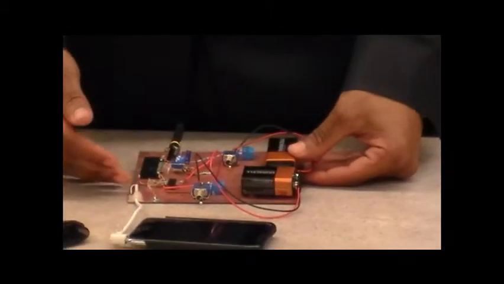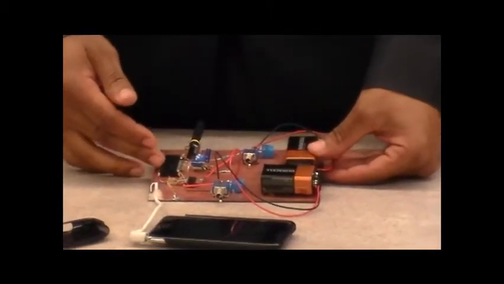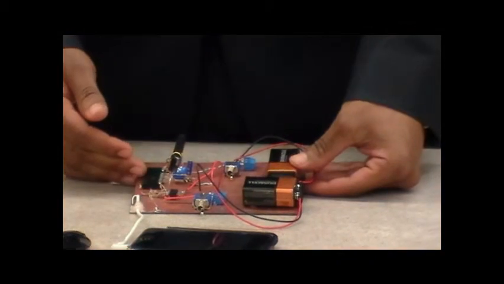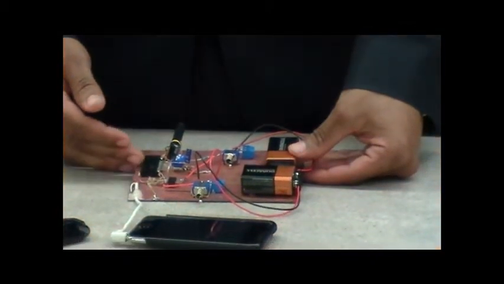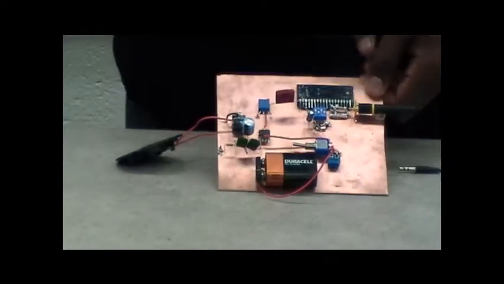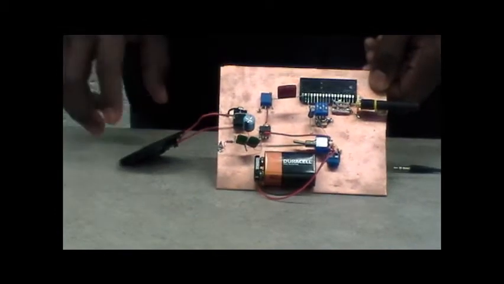The transmitter works by taking the digital signal from an iPod and transmitting it through the transmitter, through the antenna. It's modulating the signal and sending it to the receiver to be demodulated. Once the signal is demodulated through the receiver chip, it is then sent as an analog signal to the speaker or headphones.